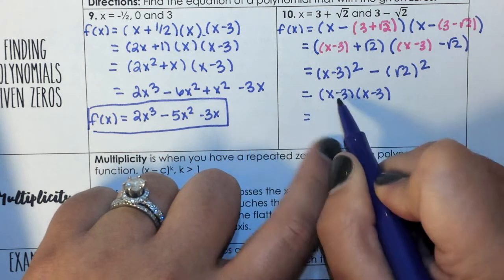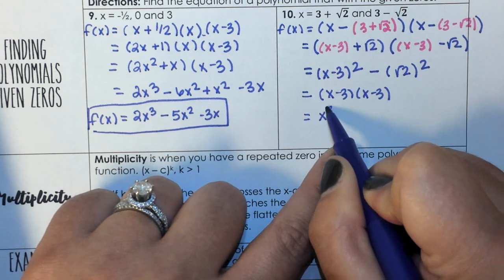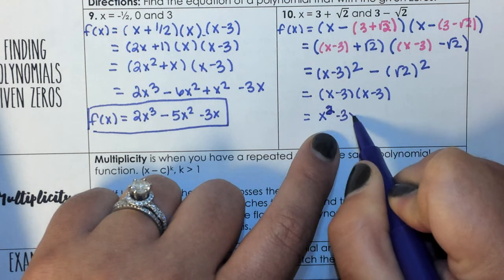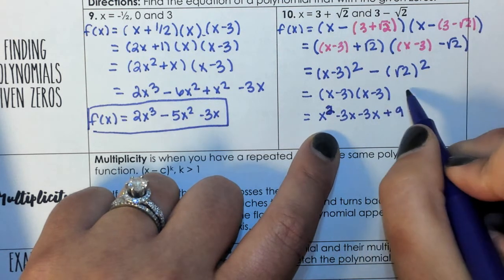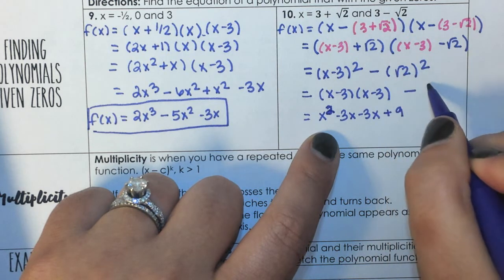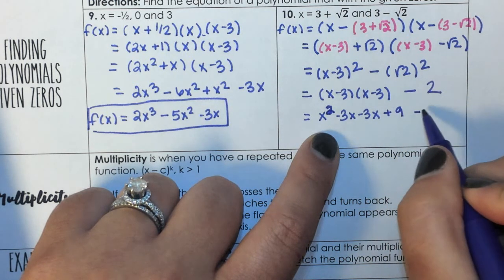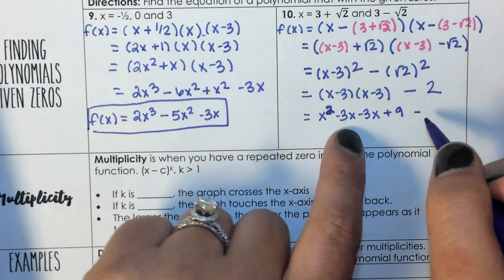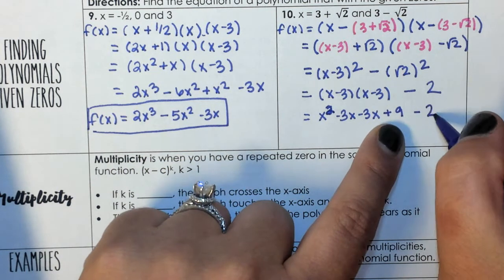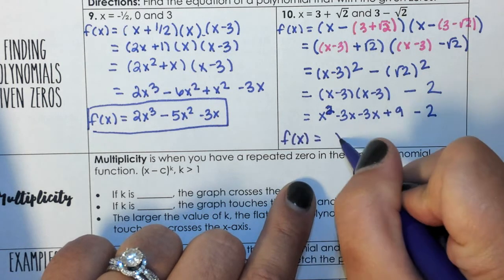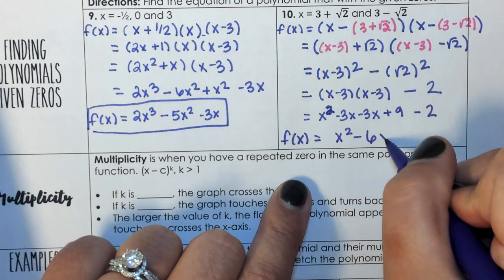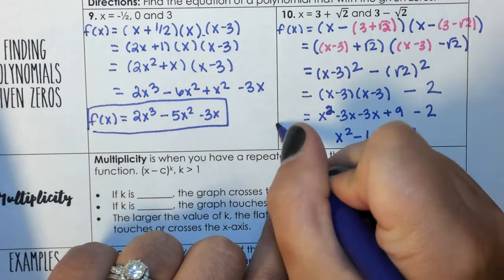So from this first expansion, we're going to have x squared minus 3x plus 9. And then the square root of 2 squared is just 2. So we'll have x squared minus 3x plus 9 minus 2. And this will finally combine together to make x squared minus 6x plus 7.